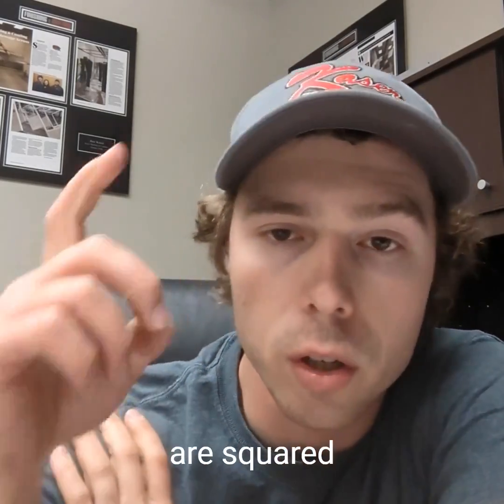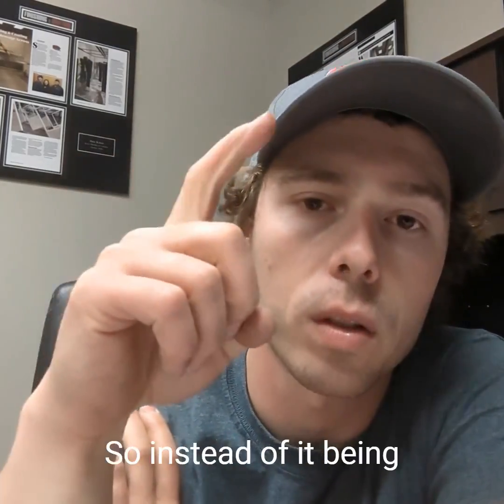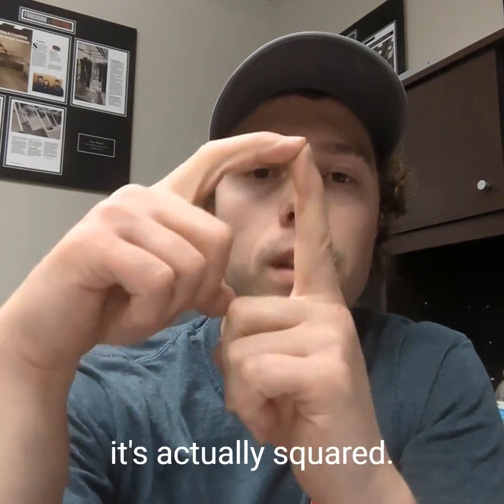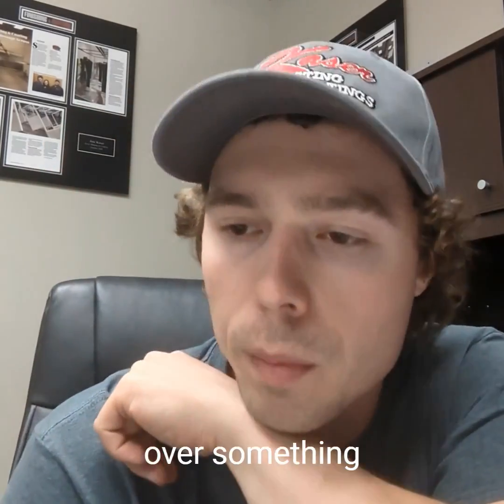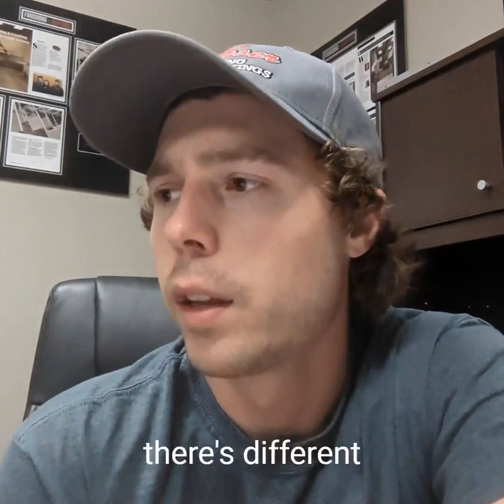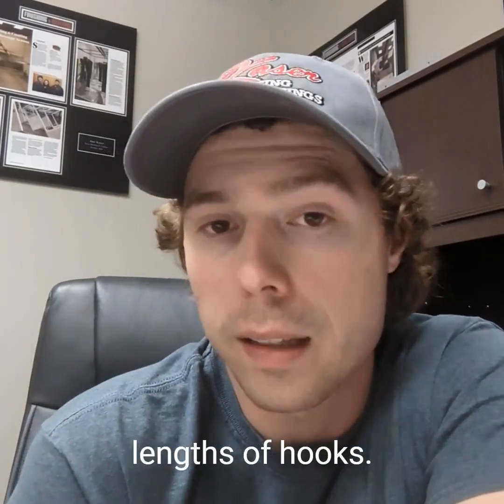We have some hooks that are squared off at the top. So instead of being like a V at the top, it's actually squared, so it really can sit over something and not move. And then there's different thicknesses and lengths of hooks.